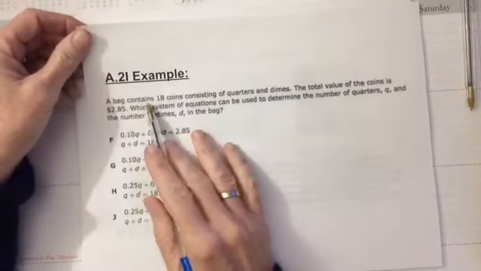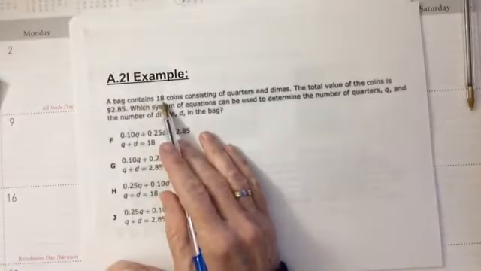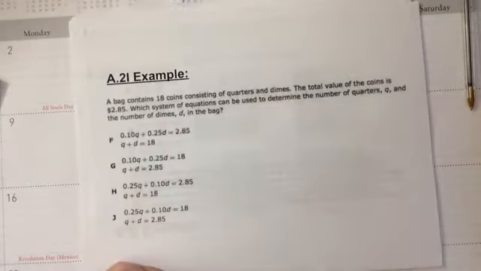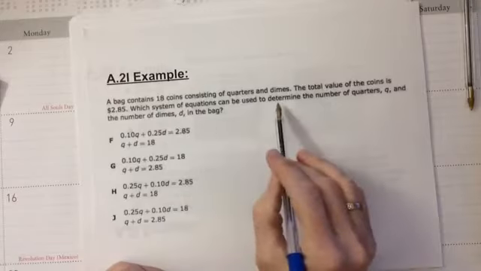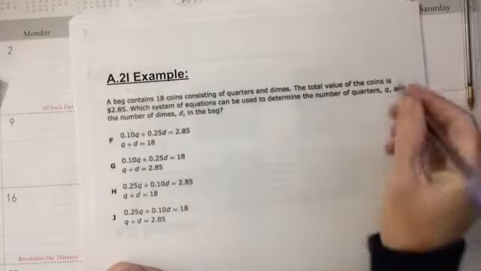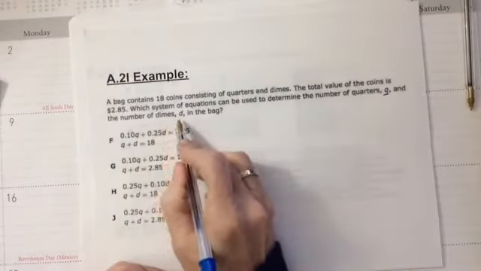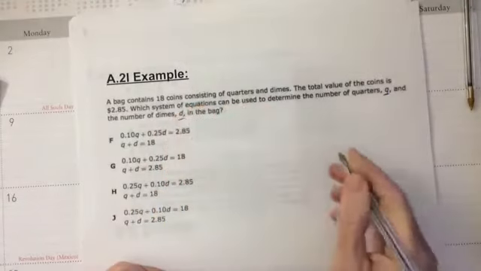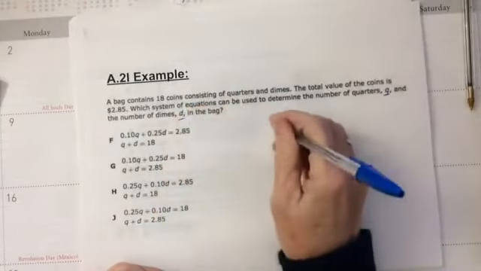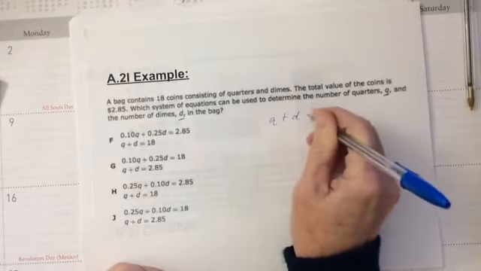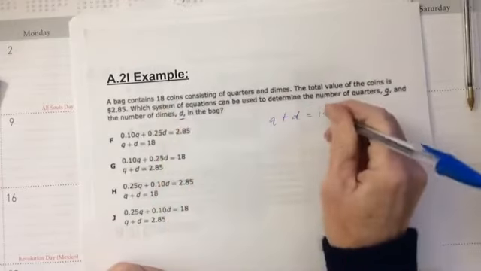This one says you have a bag that contains 18 coins. You have quarters and dimes. The total value of the coins is $2.85. Which system of equations can be used to determine the number of quarters, Q, and the number of dimes, D, in a bag? Well, I know we have quarters plus dimes equals 18 of them.